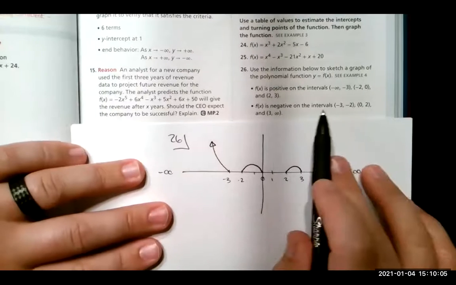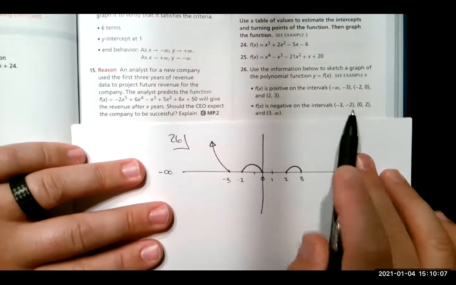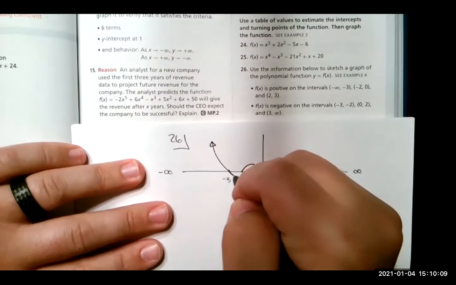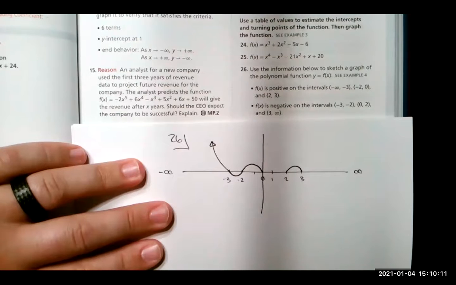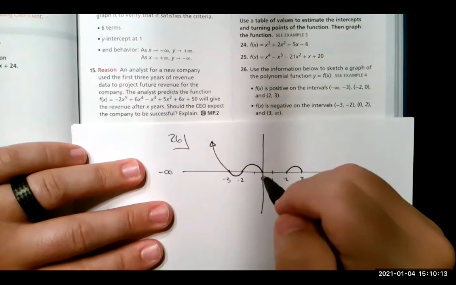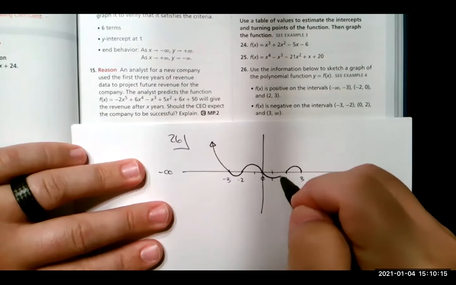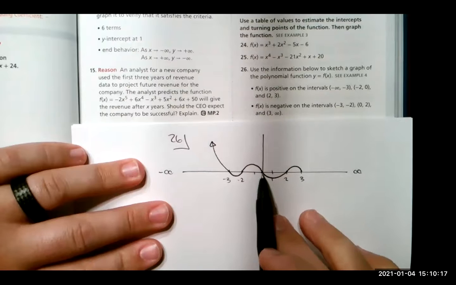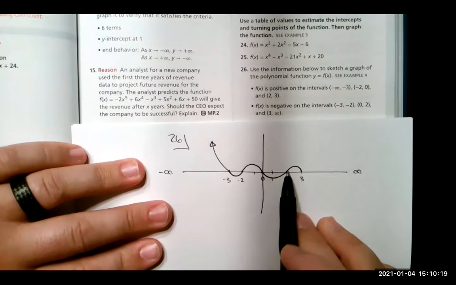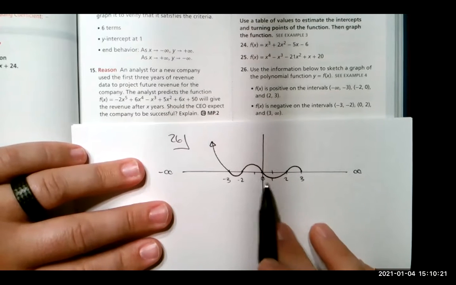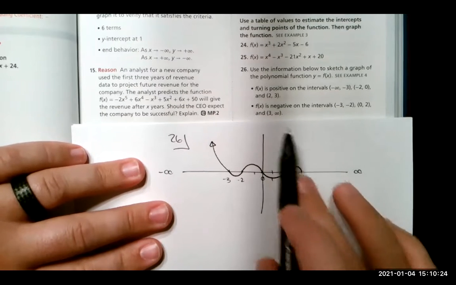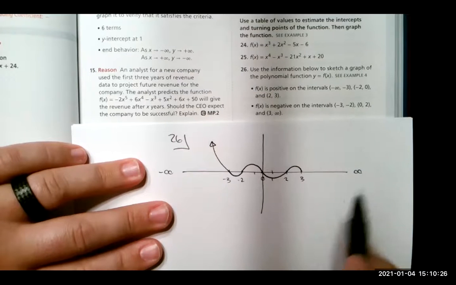F of x is negative on these intervals. So between negative 3 and negative 2, it's negative, so it's below the x-axis. Between 0 and 2, it's negative, so it's below the x-axis. Again, this could come all the way down here and then all the way back up. You don't really care, you're just showing that it's negative. And between 3 and infinity, it's negative.